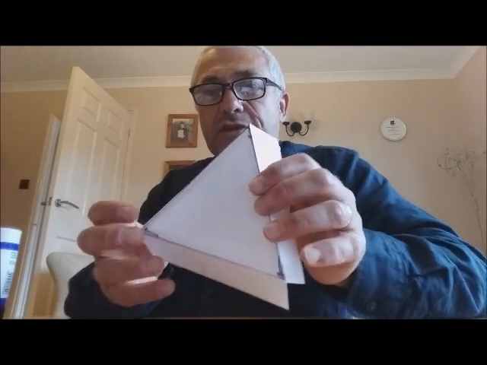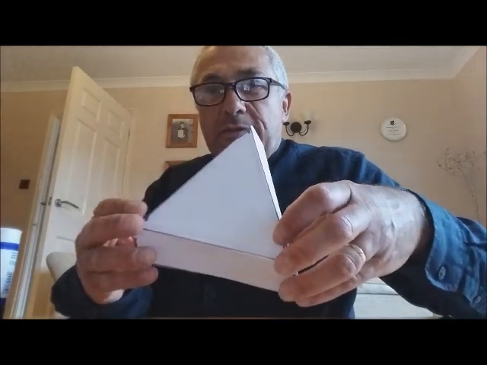Okay, right, so to continue, what I've done now is I've glued the 3 sides, the 3 rectangles, to the base rather, which is the triangle.